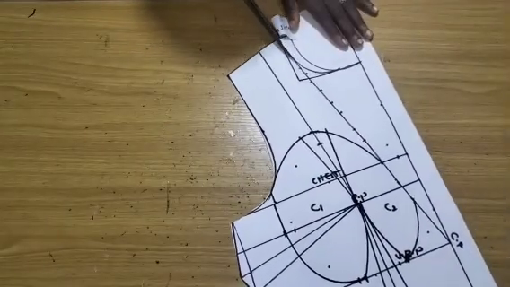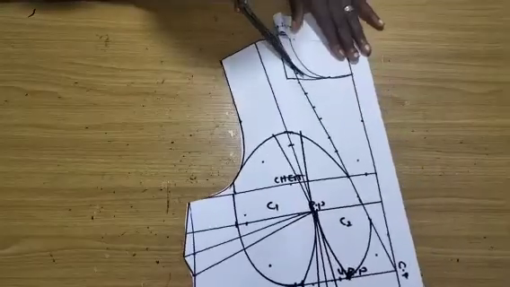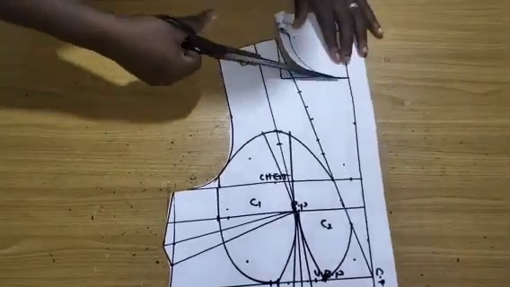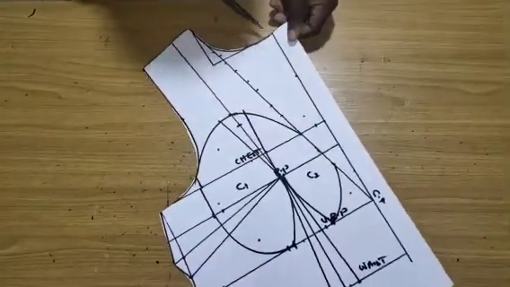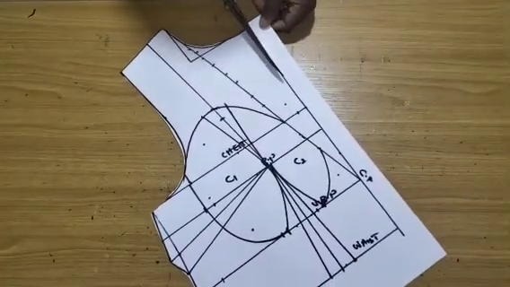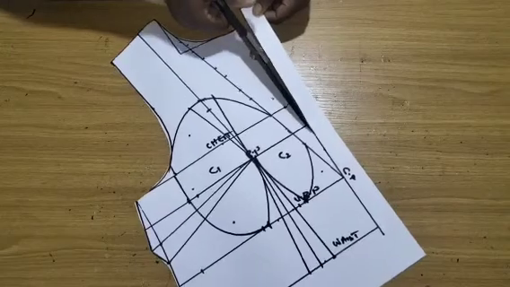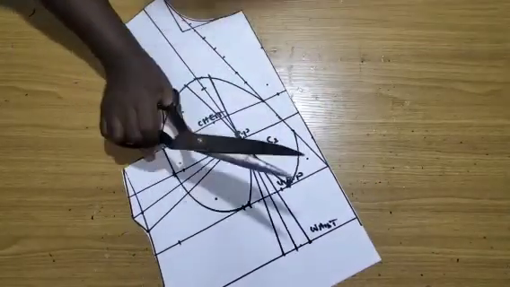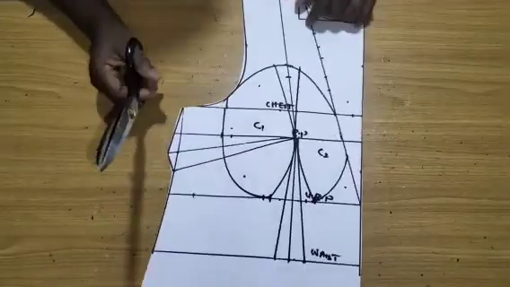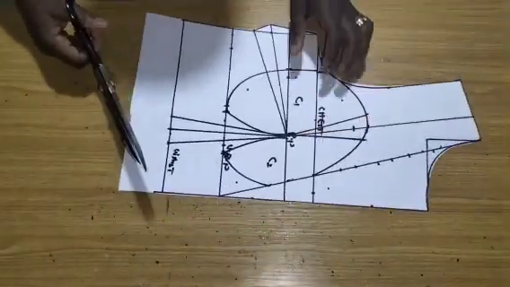Then I'll cut this neckline we created. Then I'll go ahead and do this. Okay, so I'll close my bust.